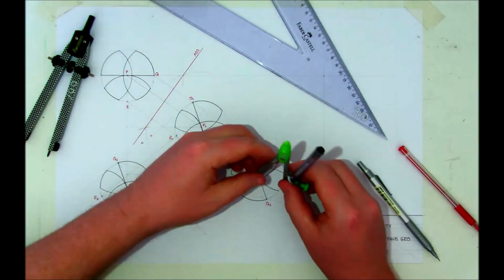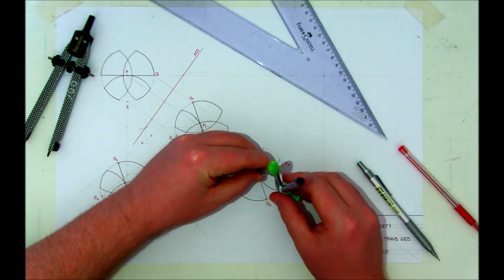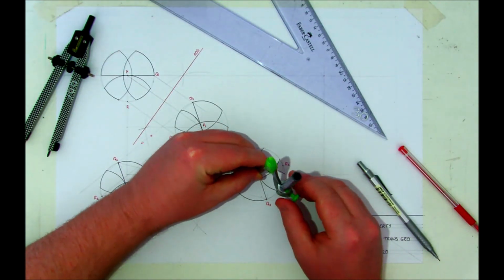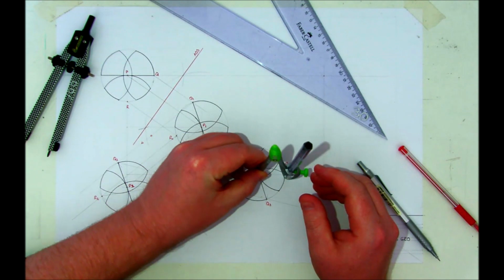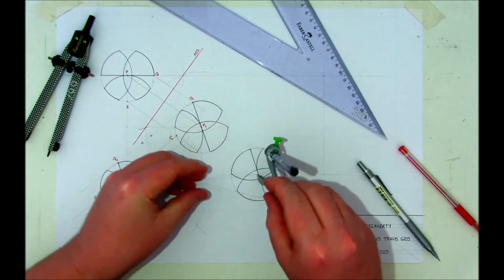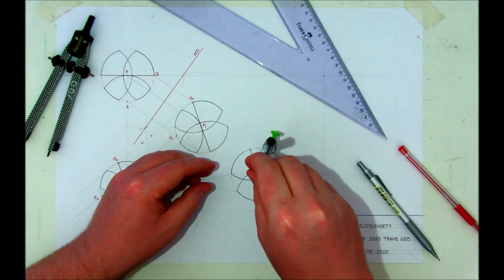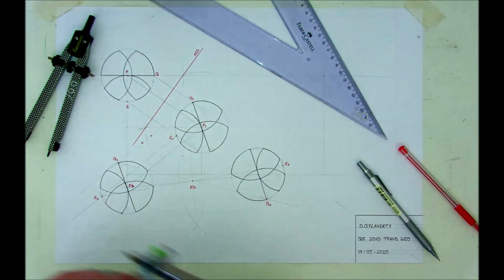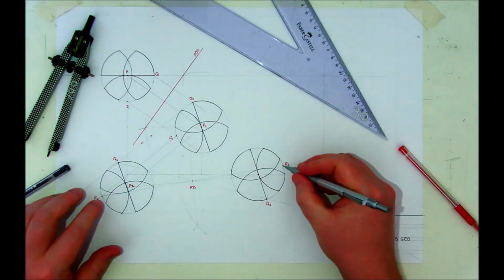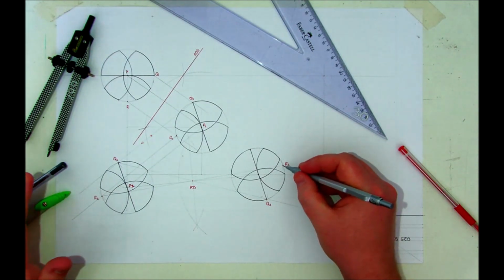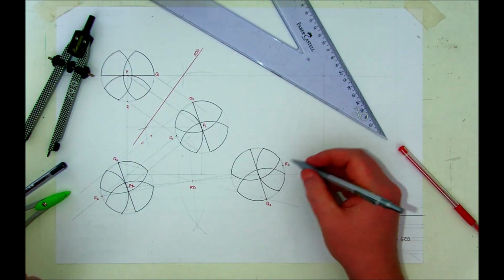Just finish this off. Now you can see that's a small bit accurate, maybe half a millimeter out.